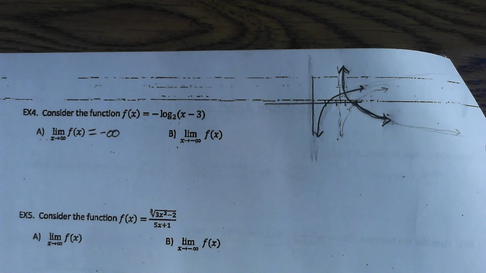Who's got another guess? Because that's incorrect. I'll explain why in a second, but as x approaches negative infinity, what's happening to our y values? Okay, why are you saying it doesn't exist? Right, your x's can't go towards negative infinity.